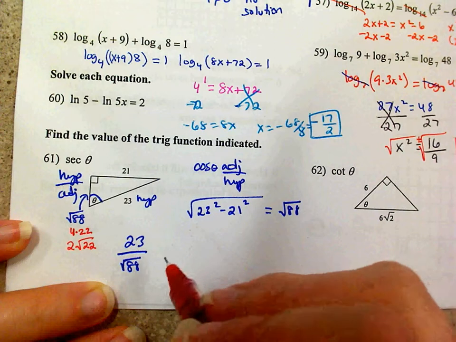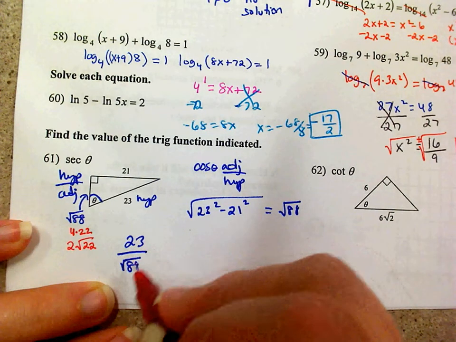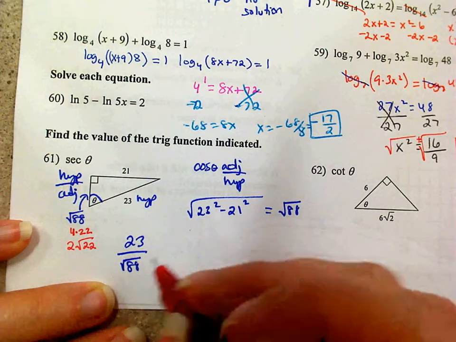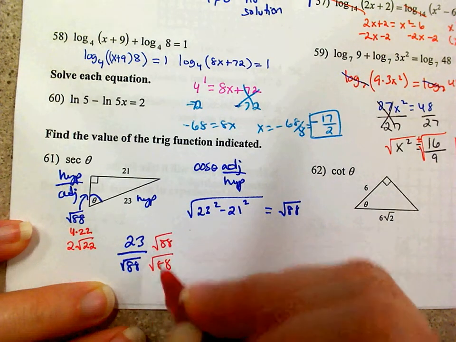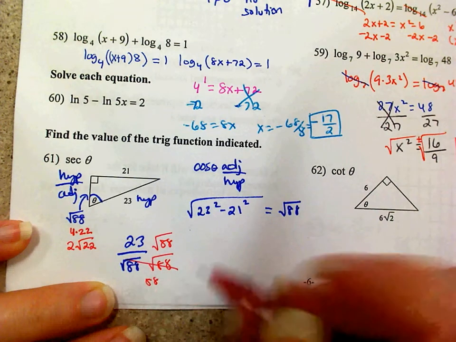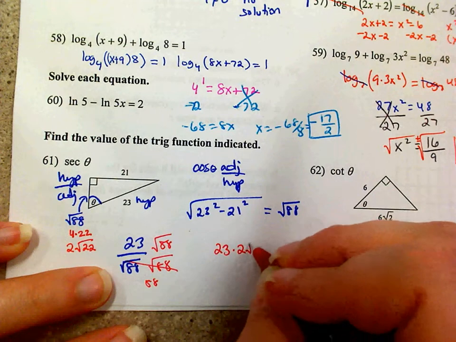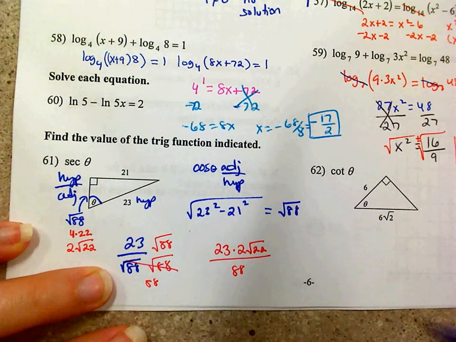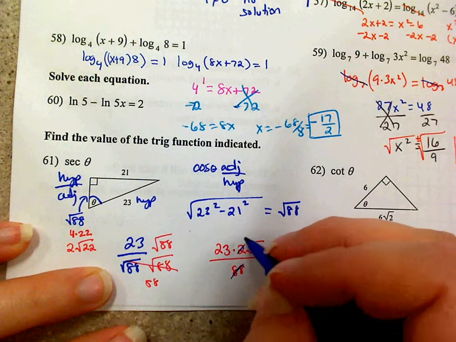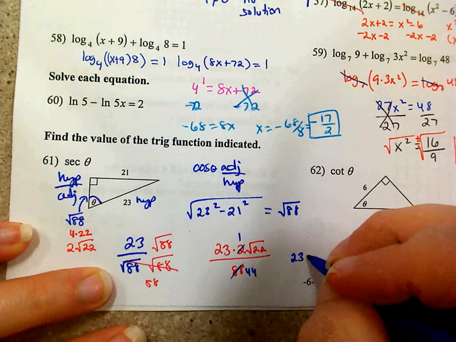When it says 23 over the square root of 88, if I multiply by the square root of 88 on top and bottom, then these are just 88, right? So I've got 23 times the square root of 88, which is 2 square roots of 22, and then divided by 88, and I know that 2 and 88 are divisible by 2, so 1 and 44. So final answer, 23 square roots of 22 all over 44. Okay.